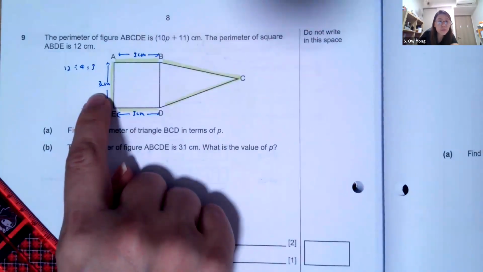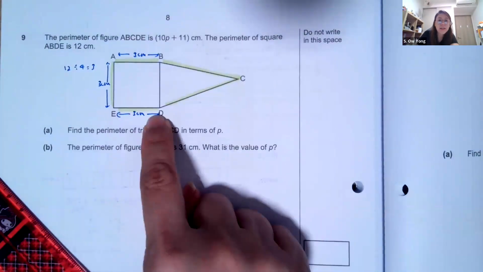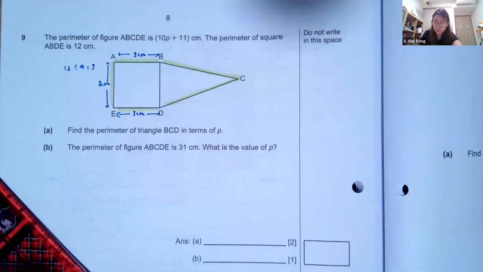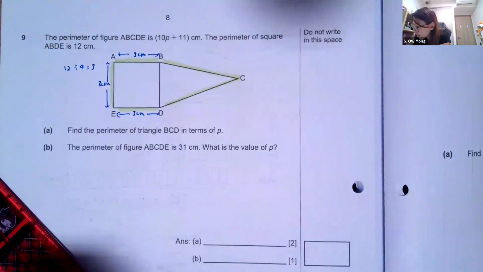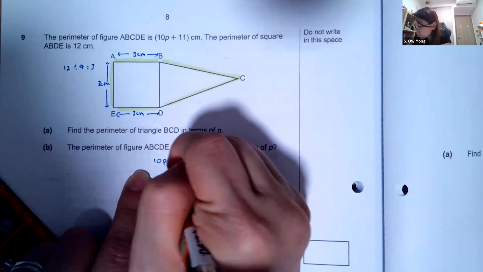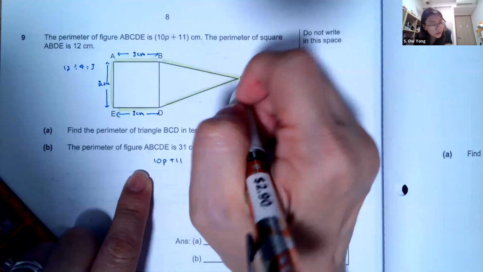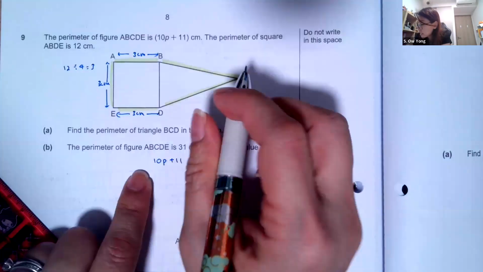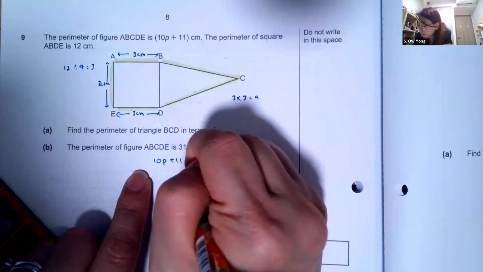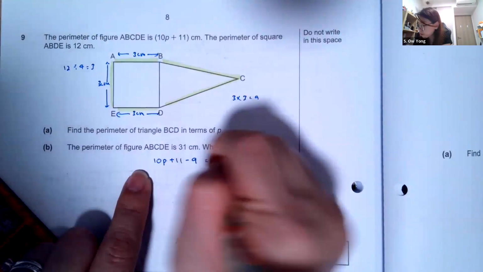Great. So you can see that 3 cm, 3 cm, 3 cm plus something else gives you 10p plus 11. So I am going to solve. What you can do is you can take 10p plus 11, because 3 times 3 is 9, you are going to minus 9. You will get 10p plus 2.